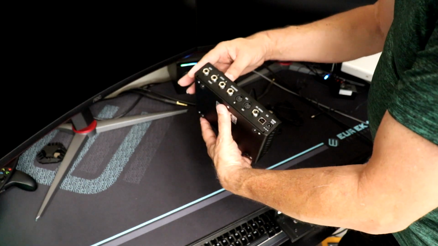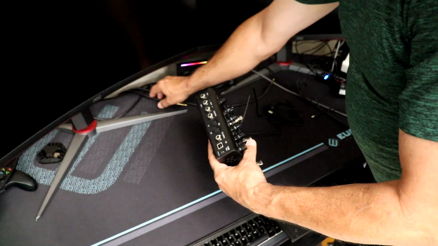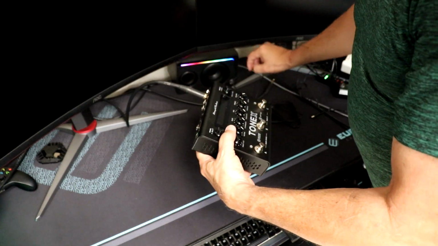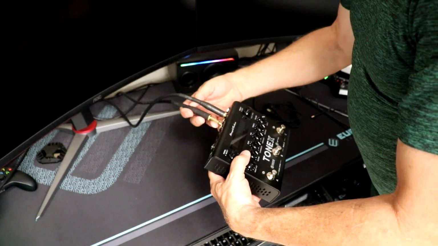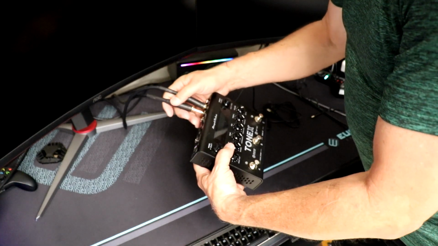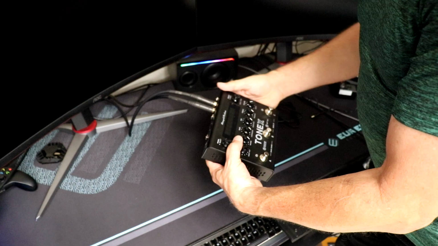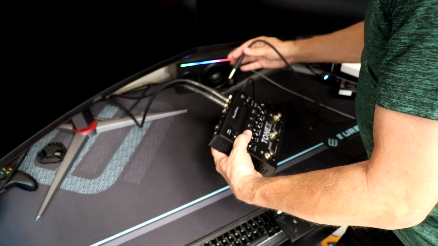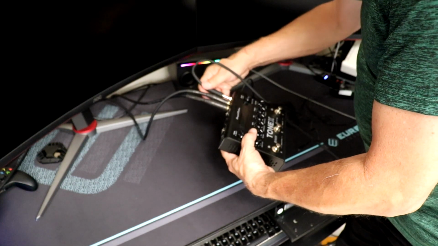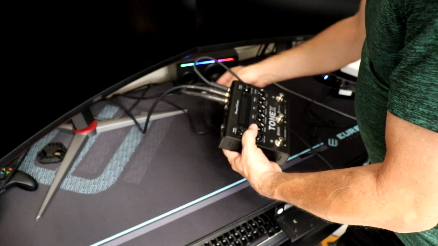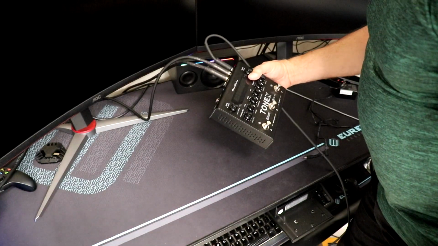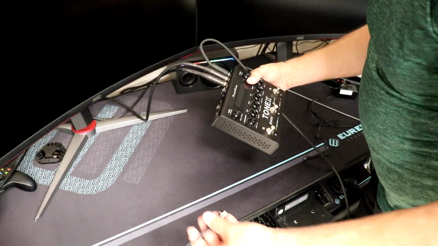So what we're going to do is take our left input and plug it in. We're going to take our right input and plug it in, and this is going to go into the Behringer mixer. And then we're going to take our cable for our guitar. It's going to plug in there. The drivers and everything are already installed on my computer. So you're going to want to make sure that's all set up before you plug this into your computer.